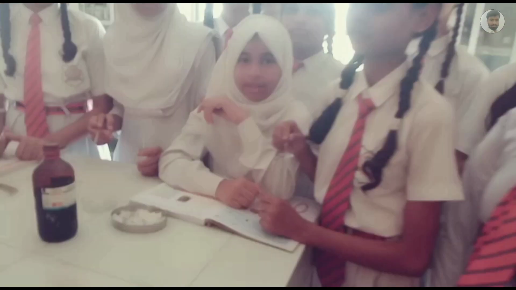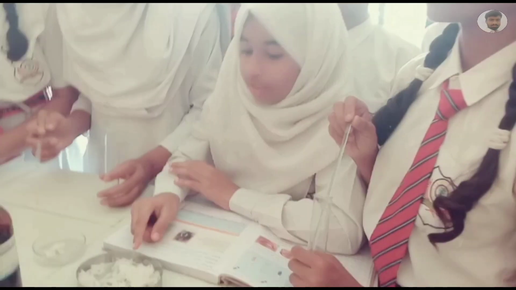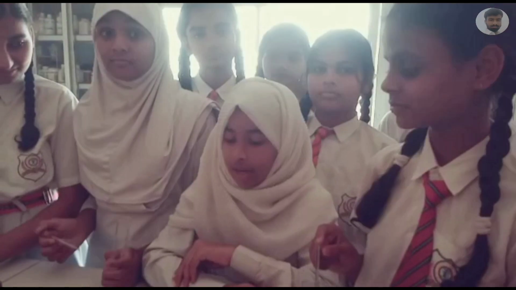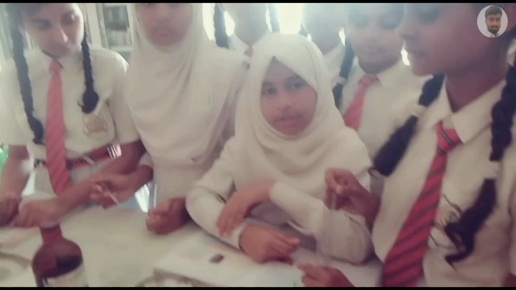The starch into a rice. This is the rice with starch. First, we are going to test the presence of starch in rice.